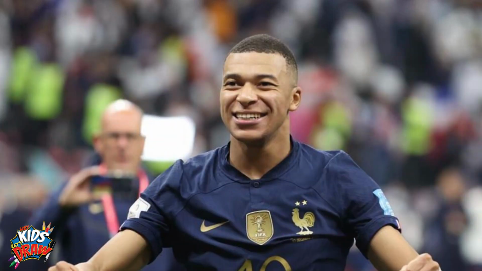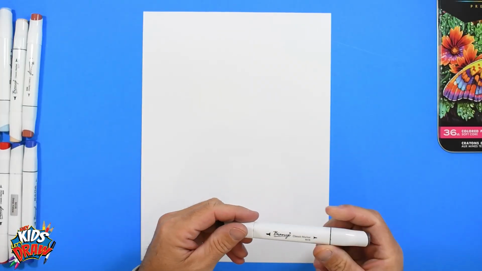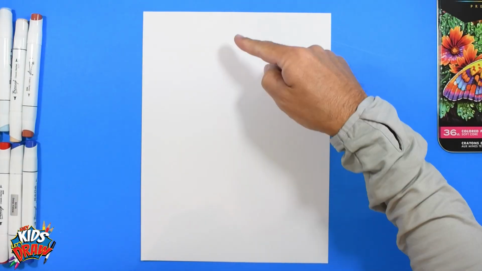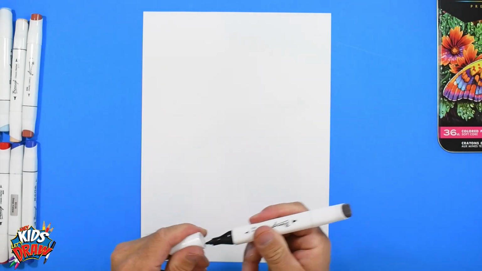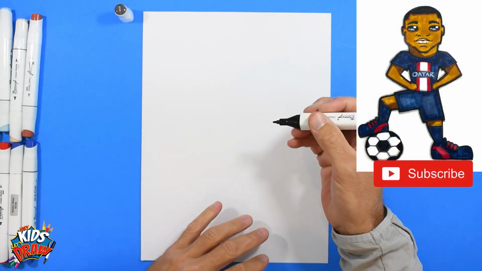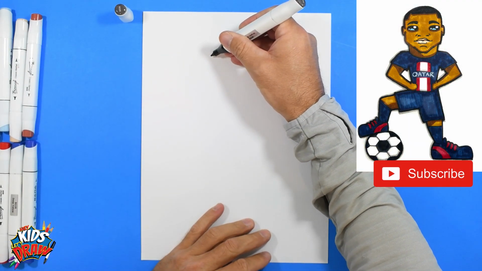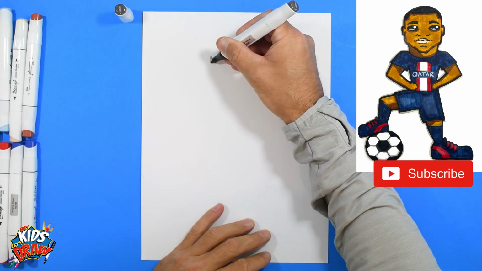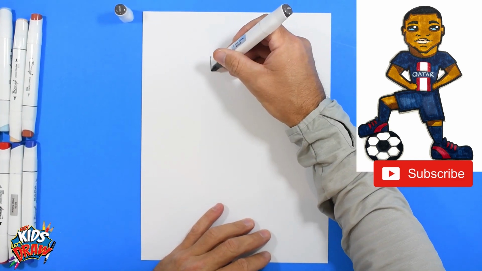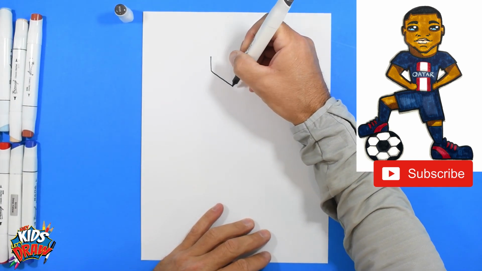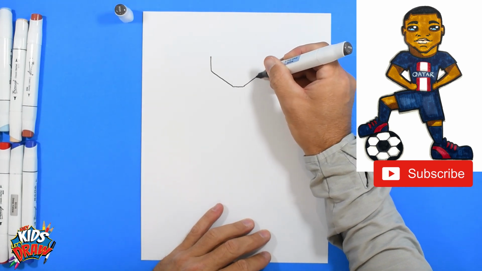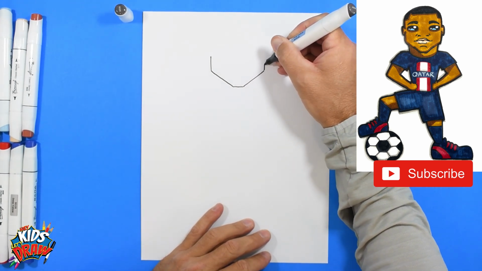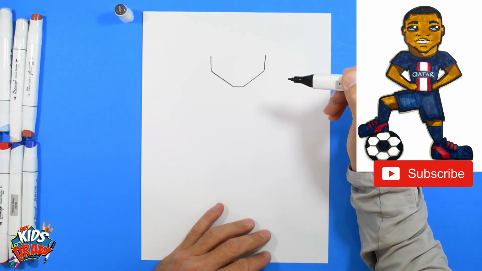So let's get our dark marker, and we are going to find the center of our page up and down, the center of our page across, and we'll do Mbappe's head up top here. Get the pointed tip. All right, so we're gonna do the jawline. We're gonna go down, kind of straight. Angle into the chin, flat, angle up, straight up. So you can see it's real sharp.